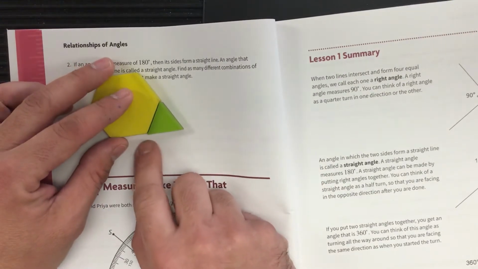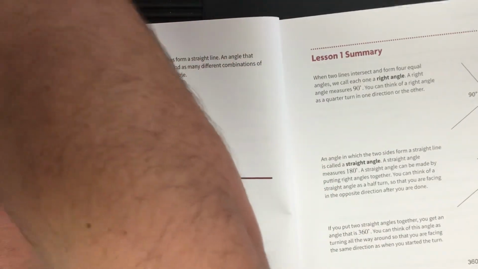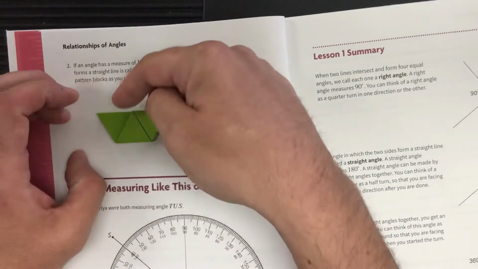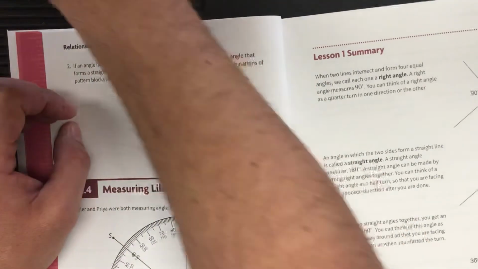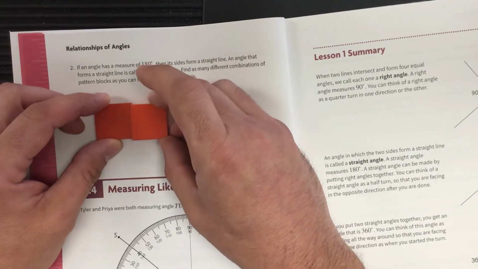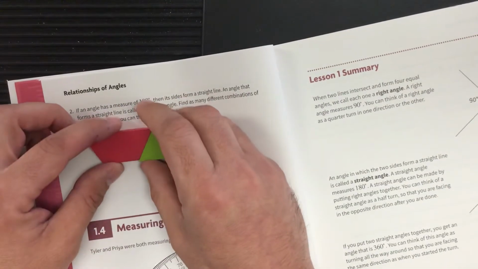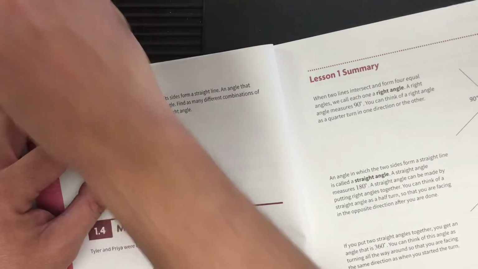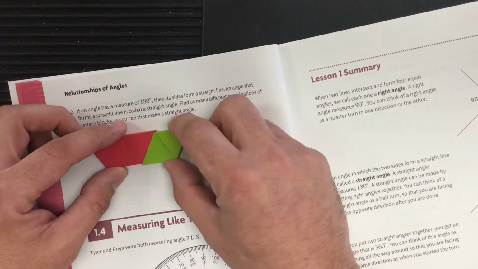Hexagon and a triangle: 120 and 60 make a straight line. We talked about 3 triangles. You can see how that makes a straight line up there. You can do a square and a square. Perfect, straight line. A trapezoid and a triangle makes a straight line. If you want a straight line up top, you would need 2 triangles. Now it makes a nice straight line.